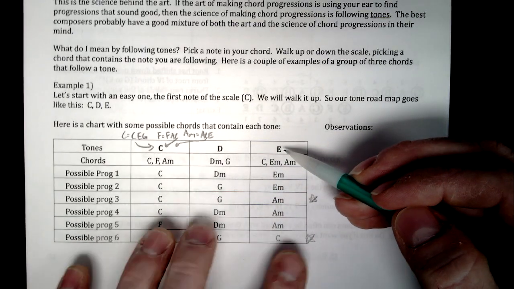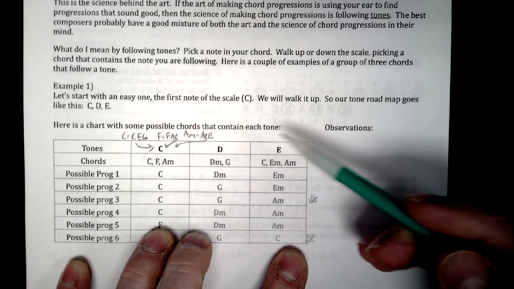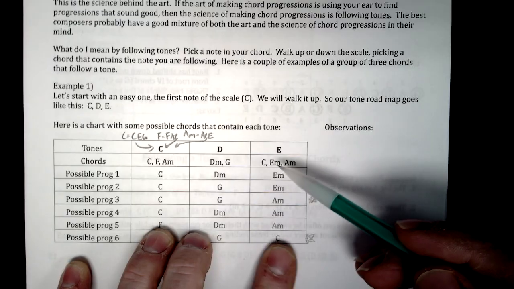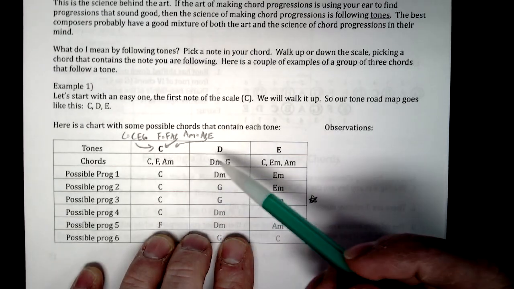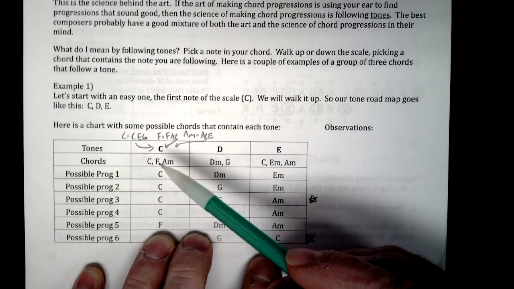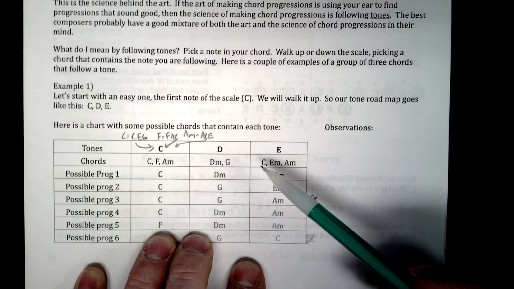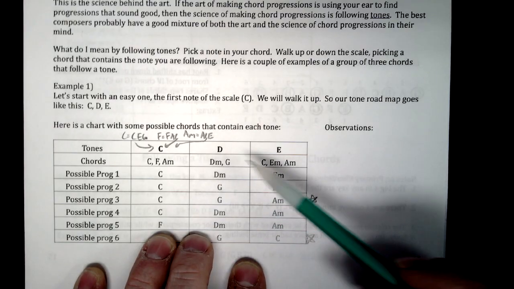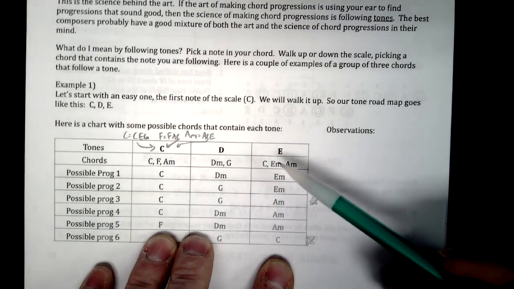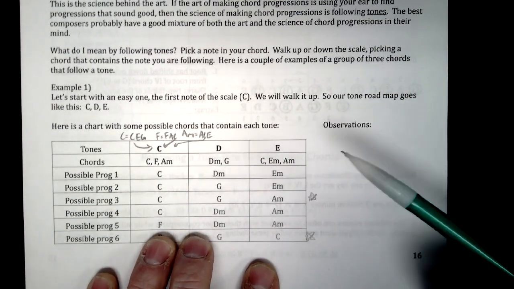Same thing with E. Obviously, you can see two of them that we had here, C and E minor, but also E minor had the E in it. So if you know math, there's 3, 2, 3. To make 3 chords in a row, there's actually 3 times 2 times 3, which is 18. There's 18 different ways you can make a chord progression to go from C to D to E.